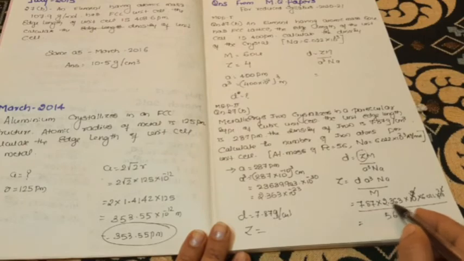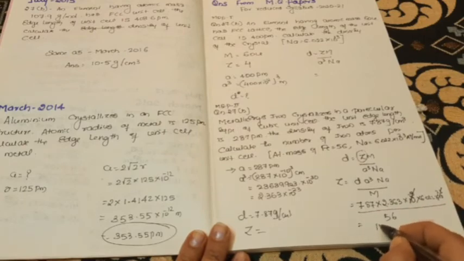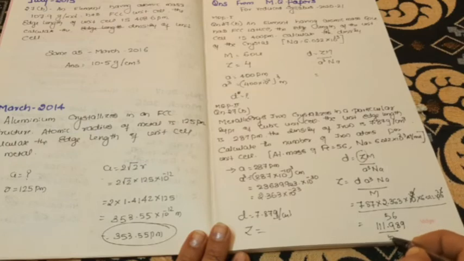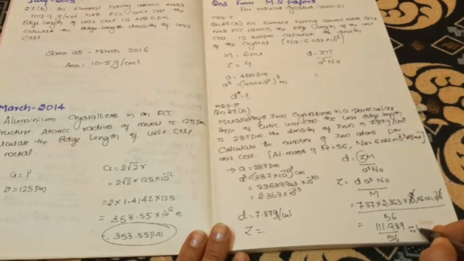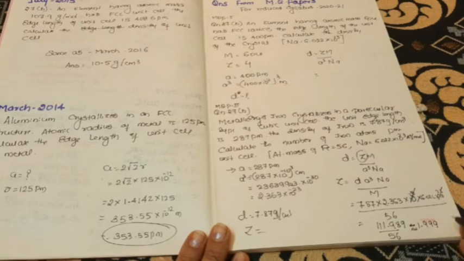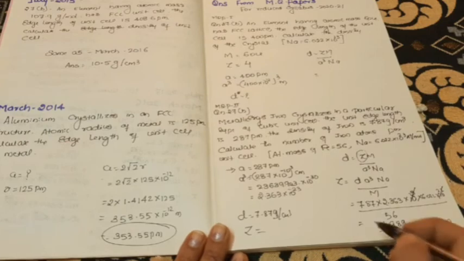When you multiply all these values you get 111, and divided by 56, you get approximately 1.999, which when we round off gives 2. Now, dear students, I got the z value 2.